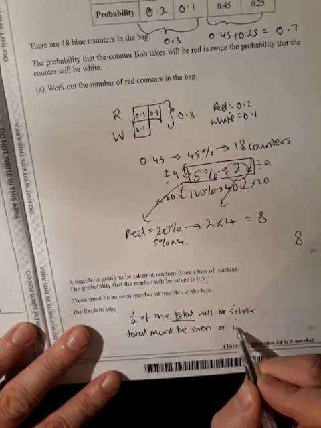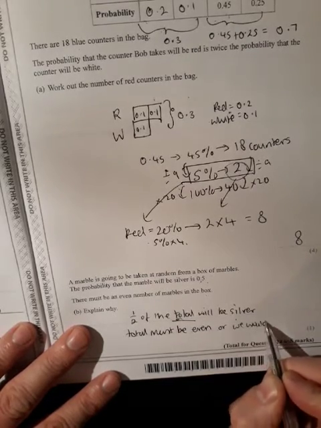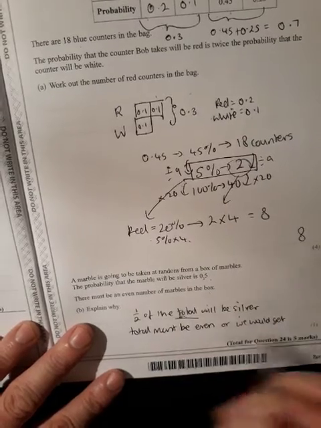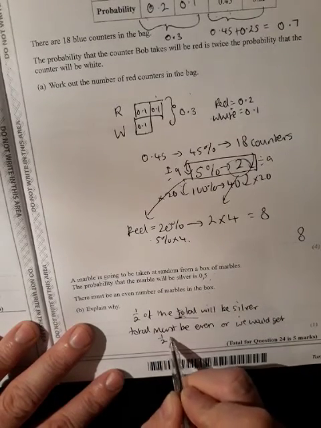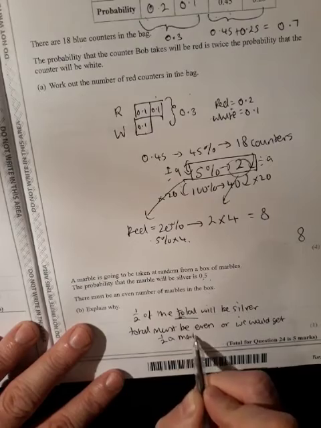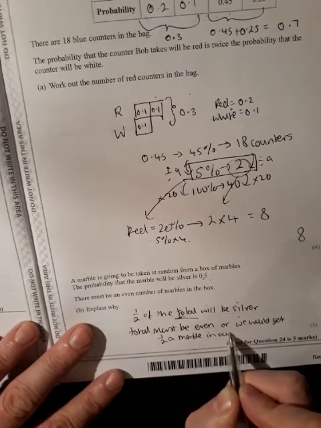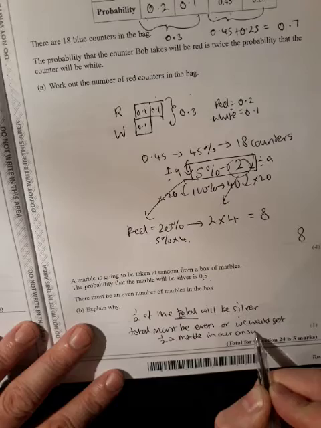Or we would get half a marble in our answer.